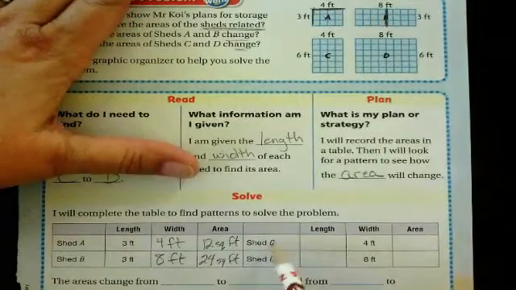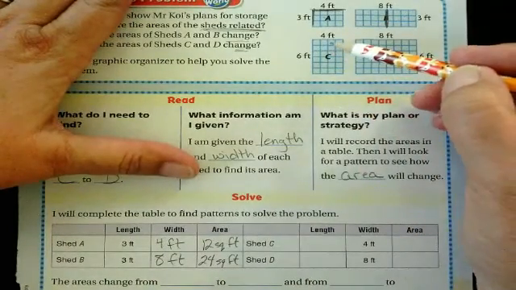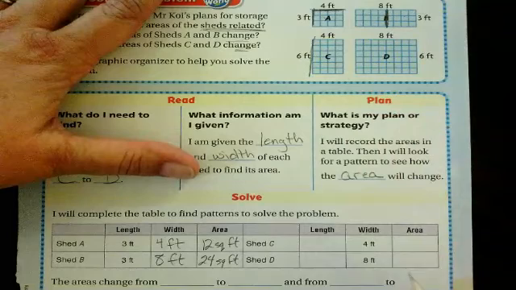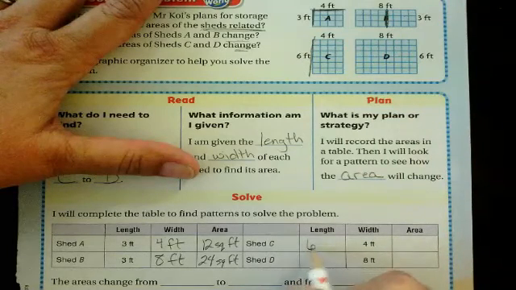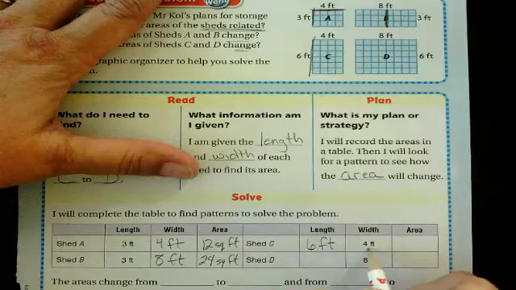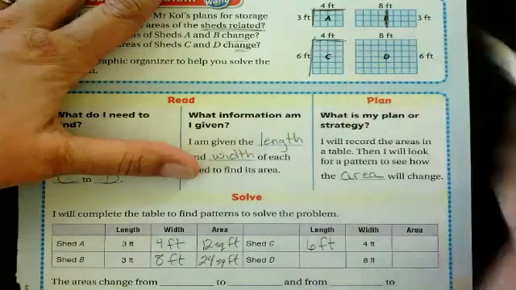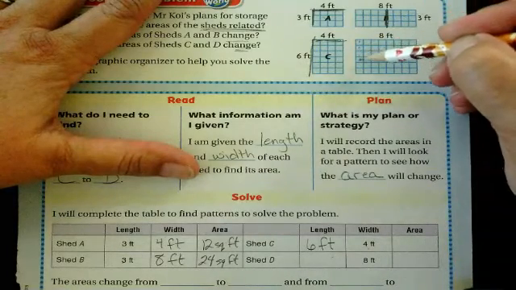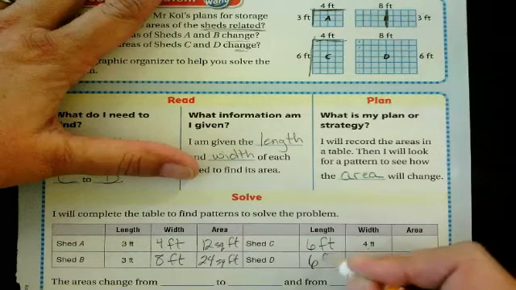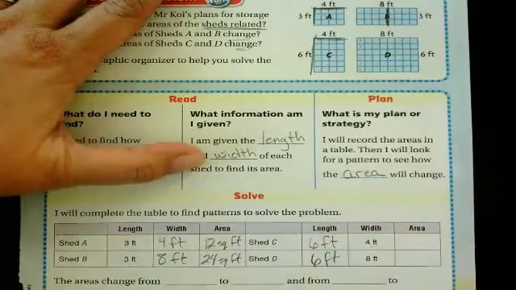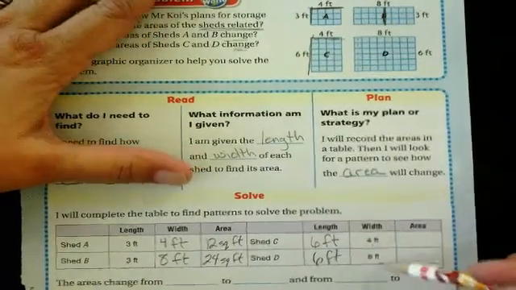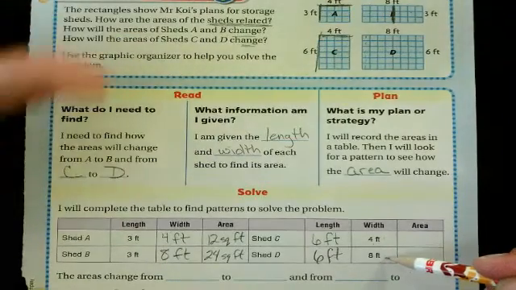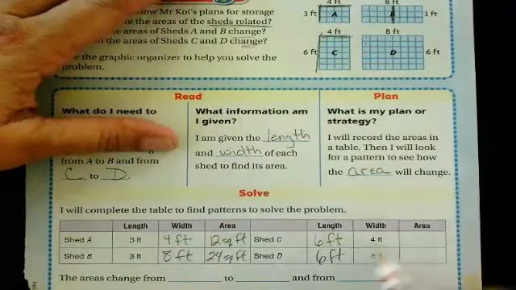Let's try the next one. Shed C. Shed C has a length, that's the long part. Length and long, they both start with L. That should help. Length is 6 feet, and its width is 4 feet, right? It's 4 feet across. How about shed D? What's its length? 1, 2, 3, 4, 5, 6. It's still 6 feet in length. So the length for both of them is the same. But the width has changed. The width on shed C is 4 feet, and the width on shed D is 8 feet. So let's see what happens.